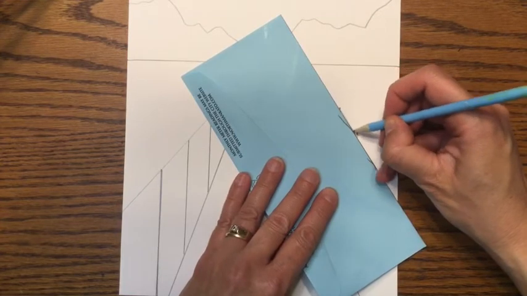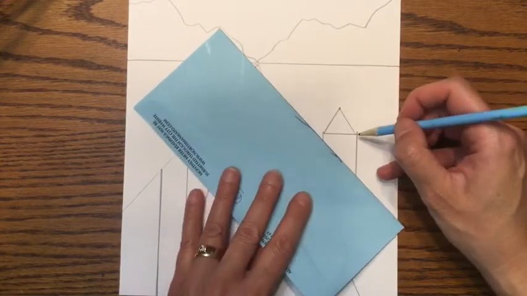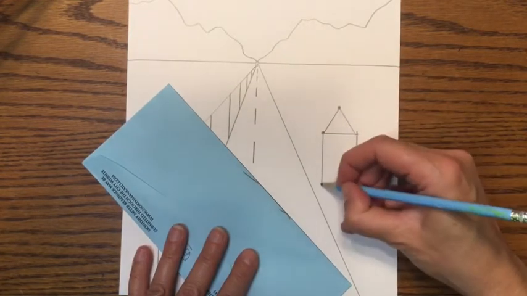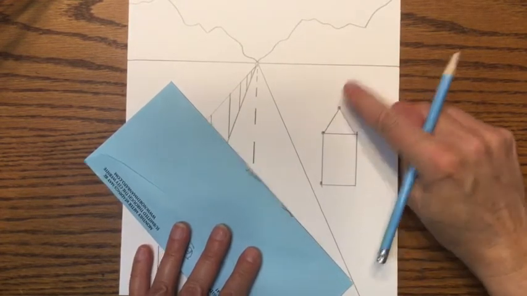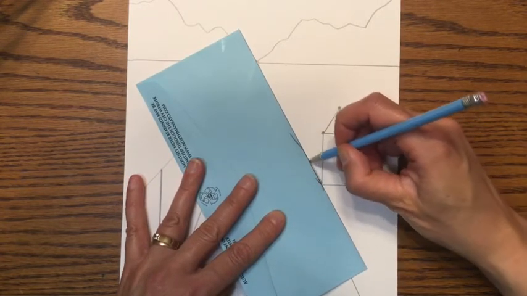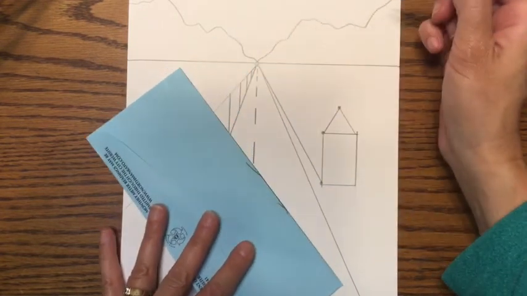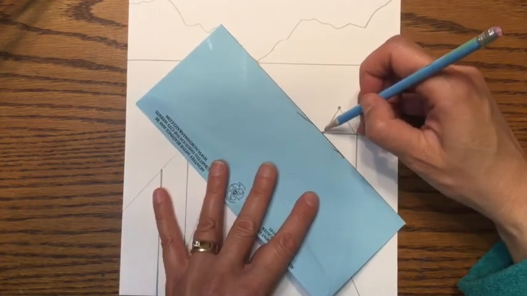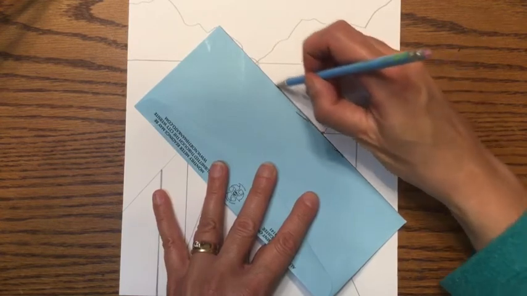So I'm finishing off that triangle, and then I'm going to put a dot on each of the corners, because I want the corners to go to the vanishing point. Those corners have to go to the vanishing point because remember the rule, every line that you're drawing goes to the vanishing point when you want to make it look like it's disappearing or it has space.